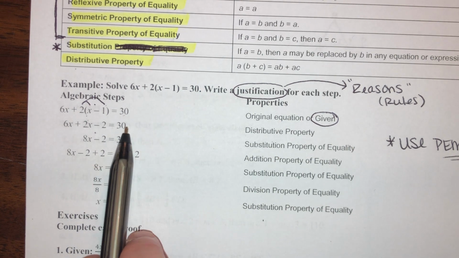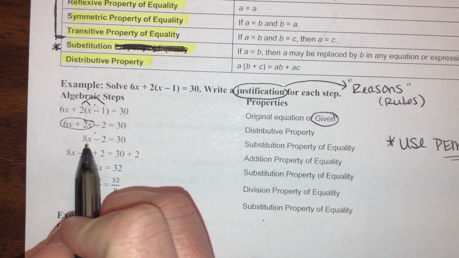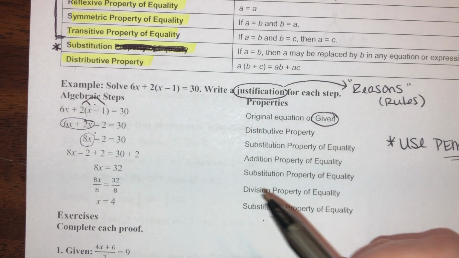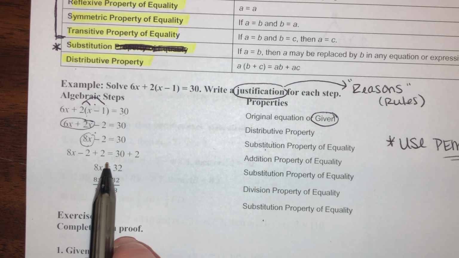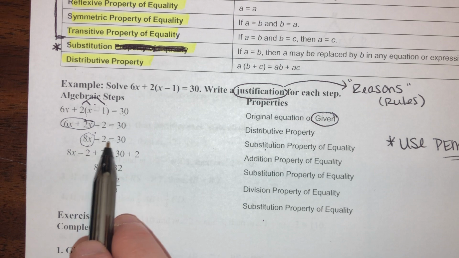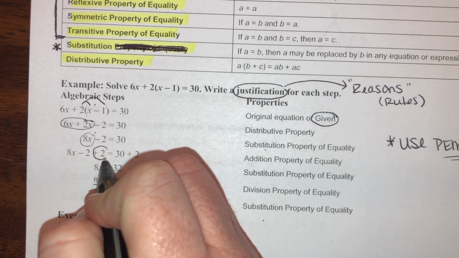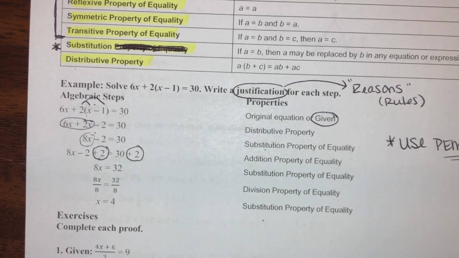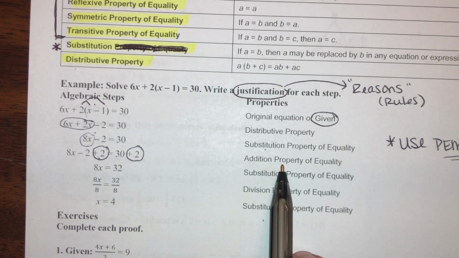Okay, then from this step to the next step, it looks like we took 6x plus 2x and we changed it to 8x. That's all we did. We didn't do anything on this side of the equal sign. 30 stayed 30. So this is substitution, the substitution property of equality. Okay, then from this line to this line, we're trying to solve for x, so I had to get rid of minus 2 by adding 2. And whatever I add on one side of my equal sign, I have to add the same thing to the other side of the equal sign. So since I'm adding 2 on both sides, that's the addition property of equality.